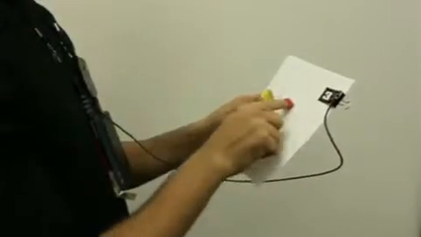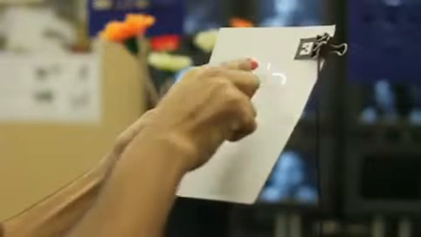So now the sound of the touch tells me exactly when I'm touching the paper. But the camera is tracking where my fingers are moving. You can, of course, watch movies.